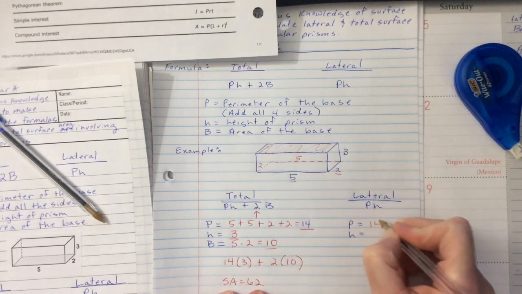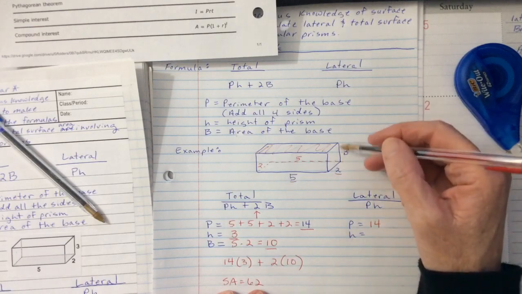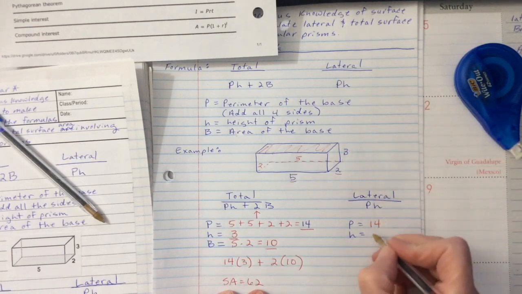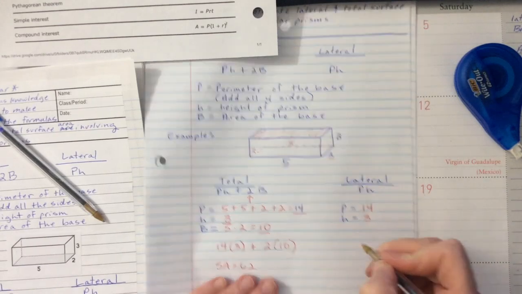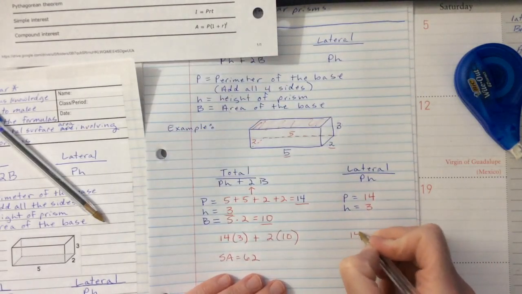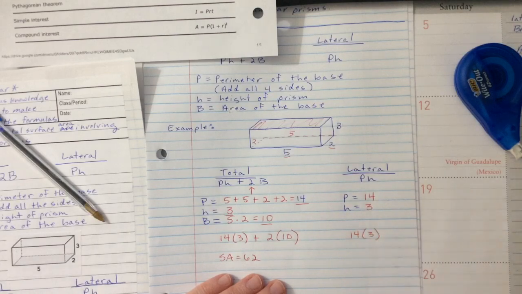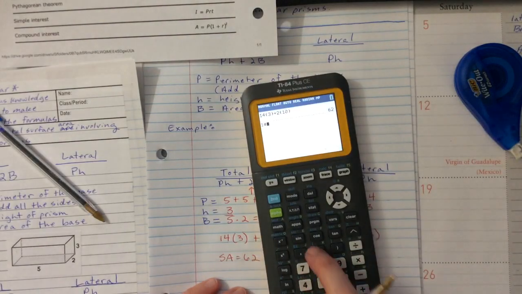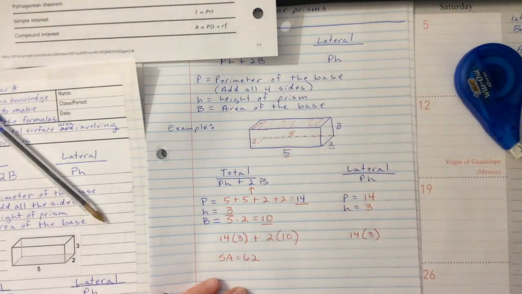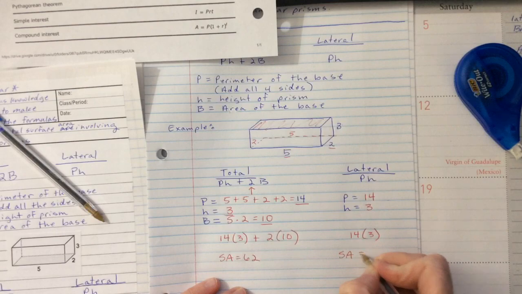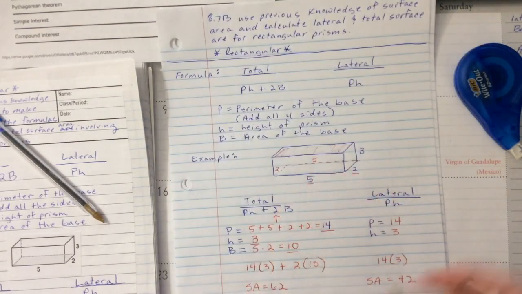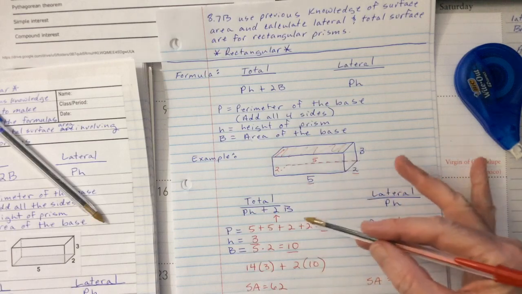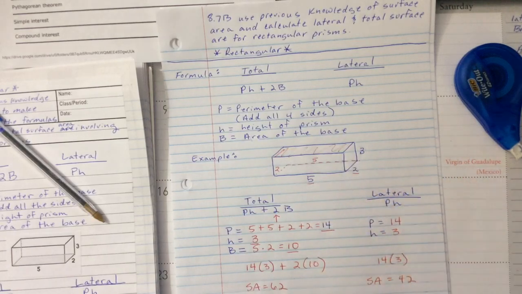We know our perimeter is 14. We know the height of this shape is 3. So 14 times 3 is our answer. Our answer is 42. That is it. You look at your shape, you plug in what you know in the formula and then put it in the calculator.